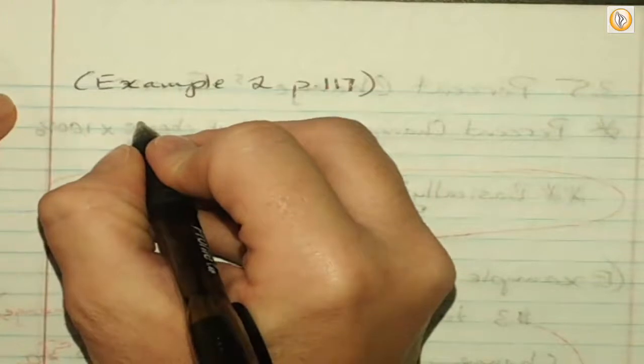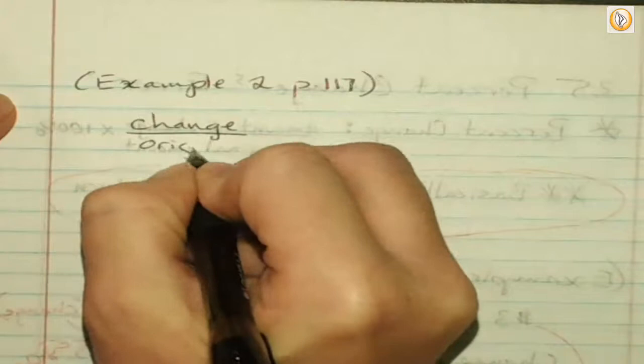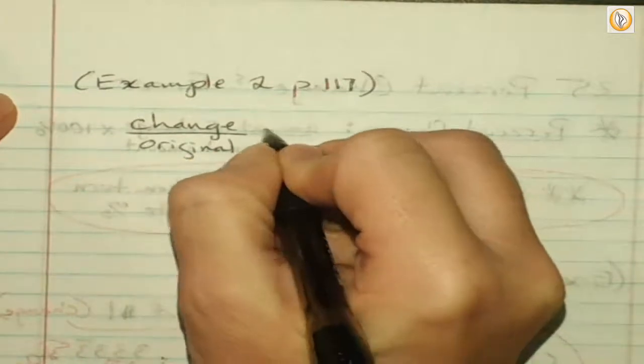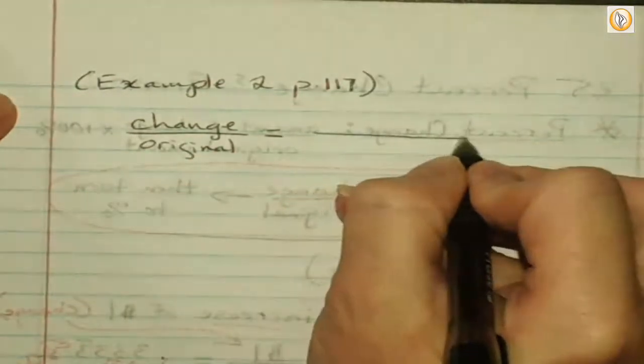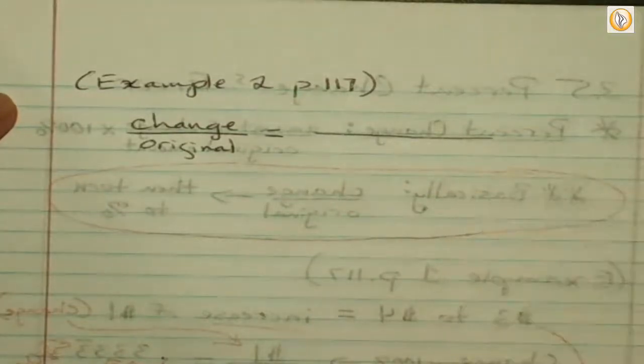Remember, our formula is change over original, right? Okay, so let's set this up. It says last year, 1,056 people voted in the city election. Sounds like our current election. Actually, I think it's reversed. I think more are going to be voting this year. This year, only 912 voted. All right, so how would I set up my change?